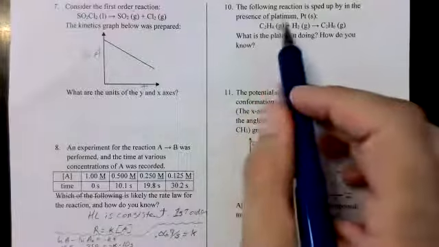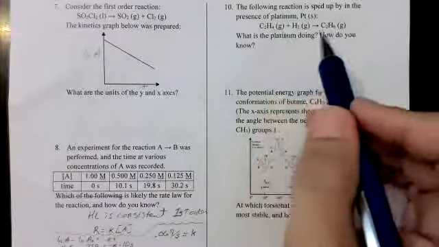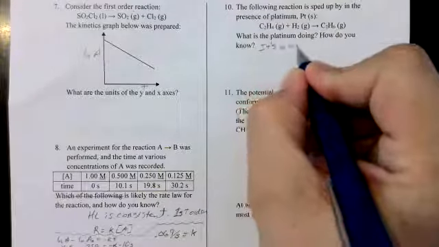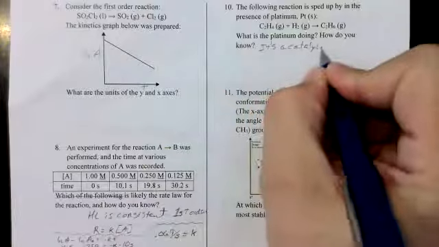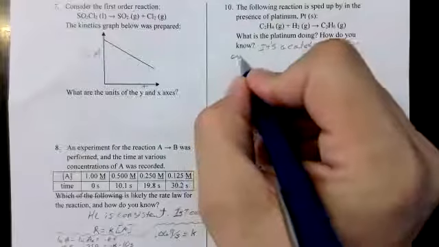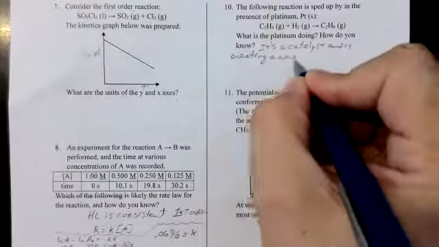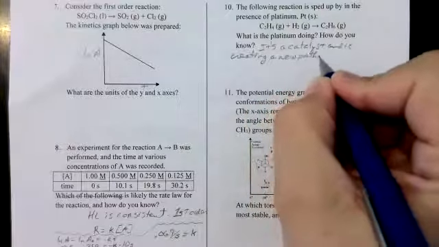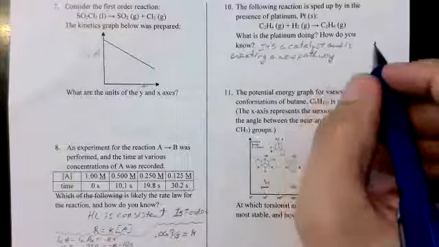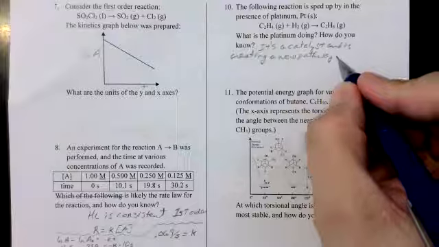The following reaction is sped up by platinum. How can it be sped up by platinum? It's not even in the reaction. It's a catalyst, and is creating a new pathway for the reaction, which is not really something they would probably ask, but it is going one tiny step beyond the scope of the test, creating a new pathway for the reaction.